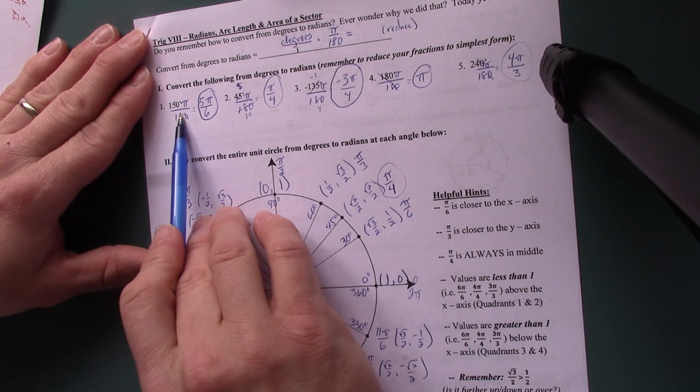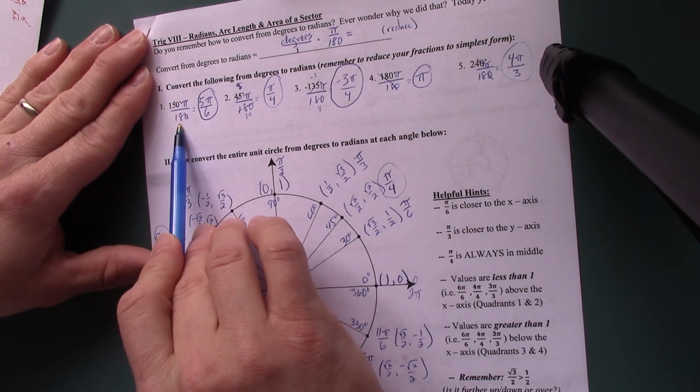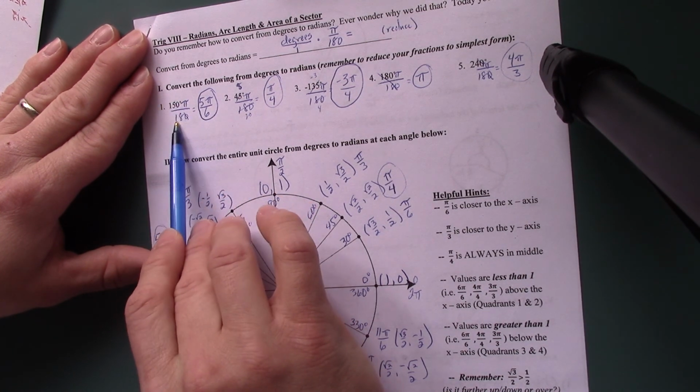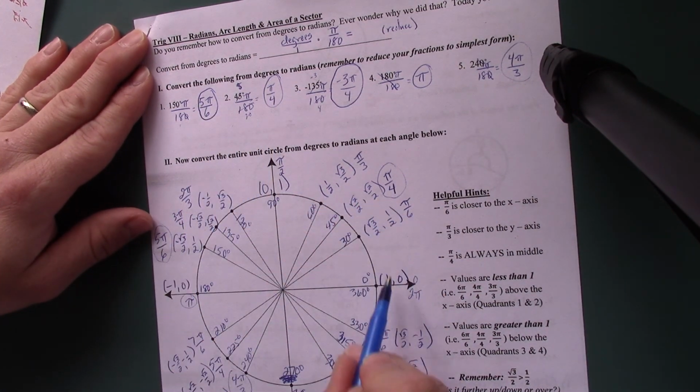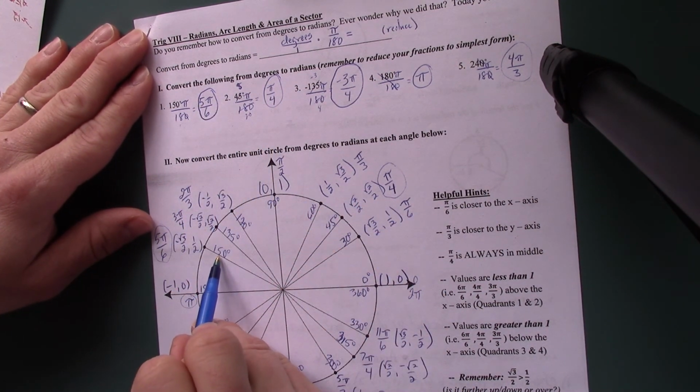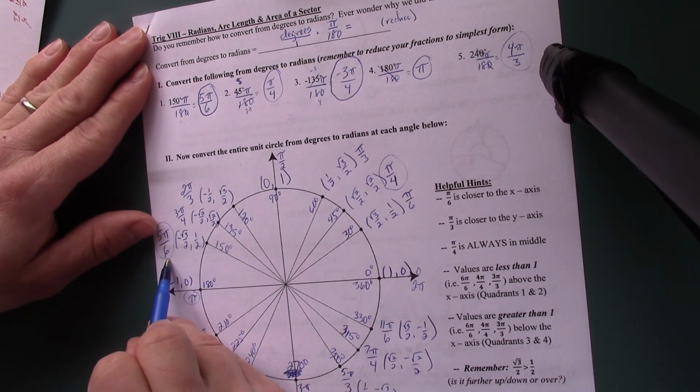Alright, so in this problem, I would just put pi over 180, reduce the zeros, divide both of those by 3, get 5 pi over 6. And then I went to my table, and I went to 150 degrees, my unit circle, excuse me, and I just labeled that as 5 pi over 6.